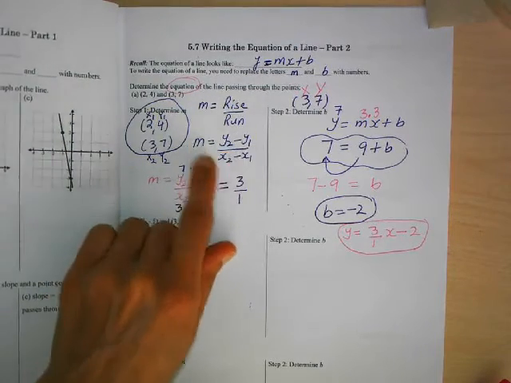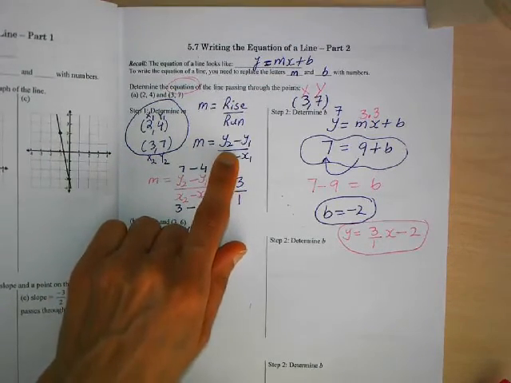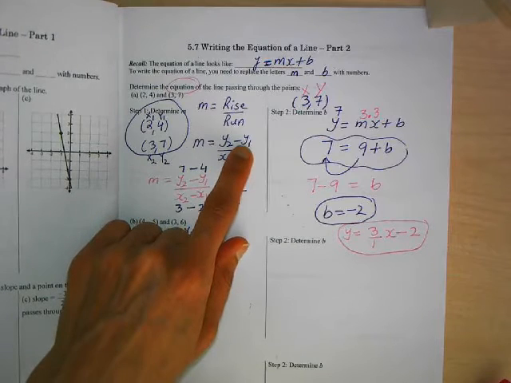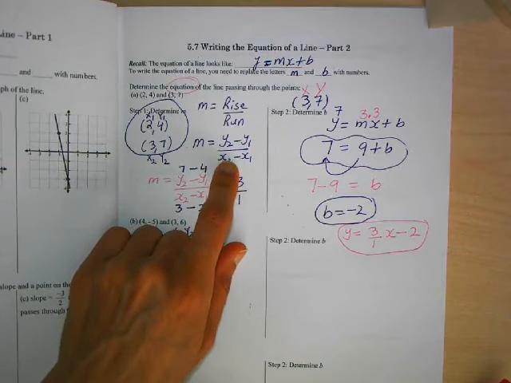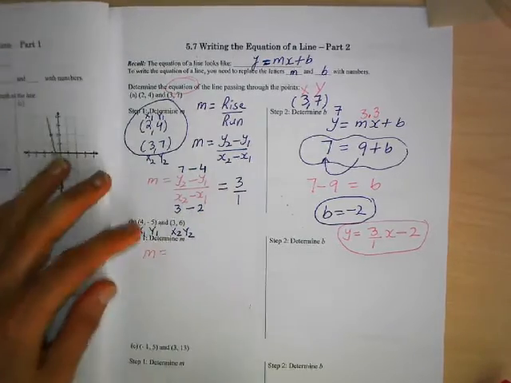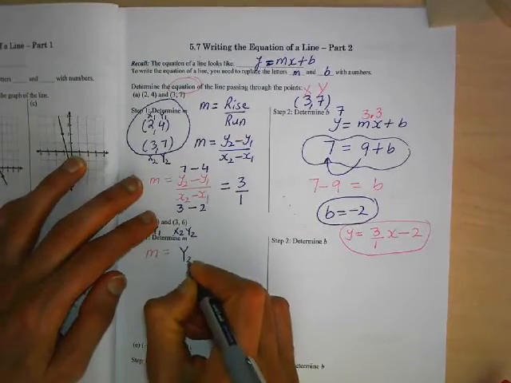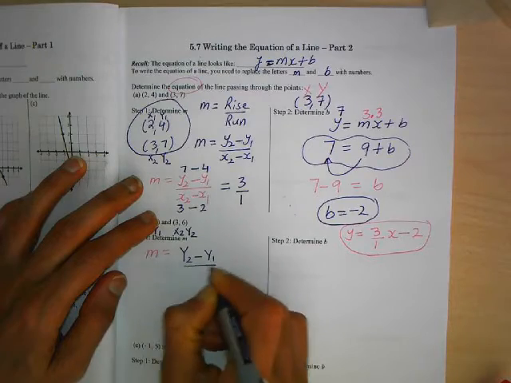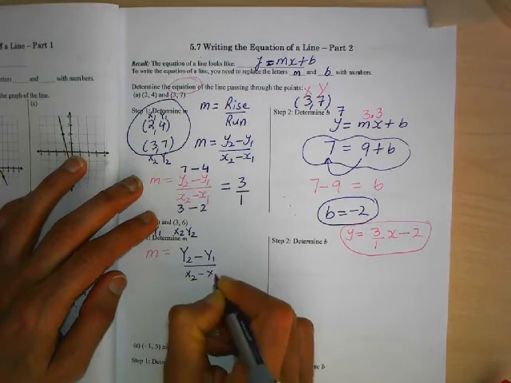Can you read it? Uh-huh. y2 minus y1 over x2 minus x1.